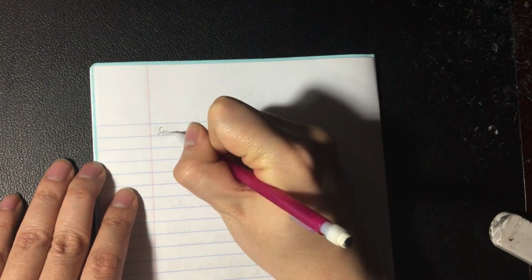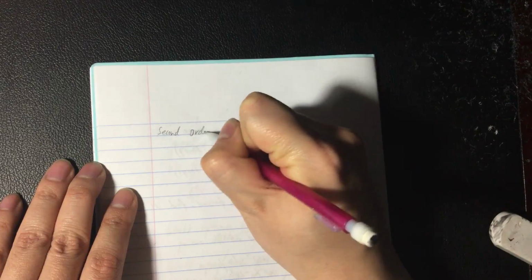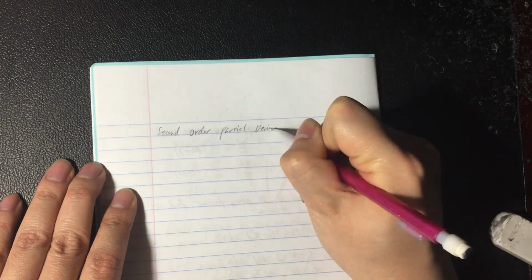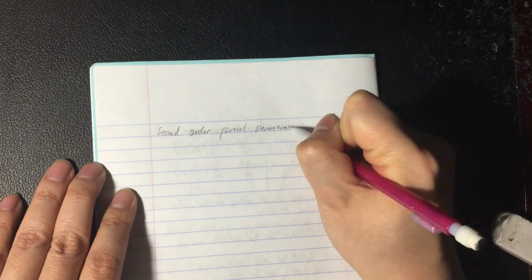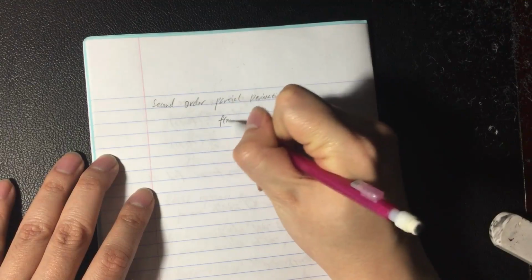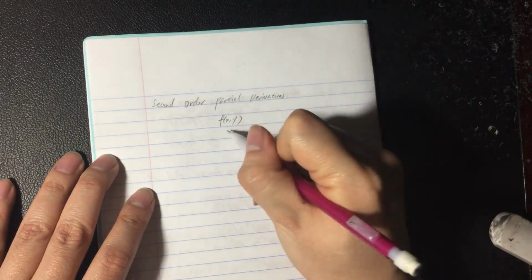Next, let me introduce second order partial derivatives. What are second order partial derivatives? When we take a partial derivative twice for any variable, what we get is called the second order partial derivative. Let me show you an example. Suppose f has two variables, x and y.